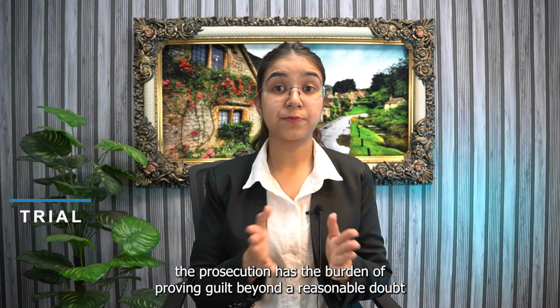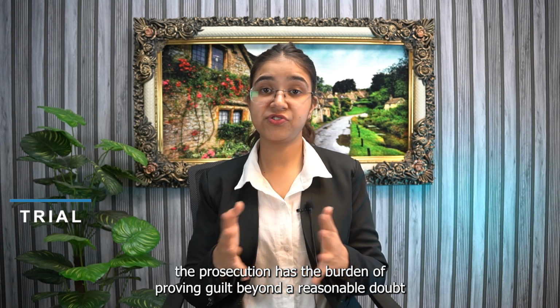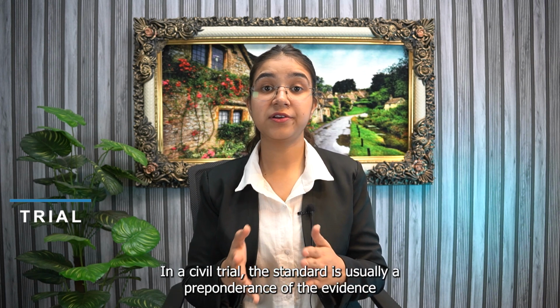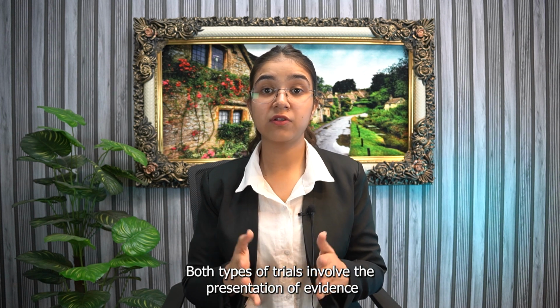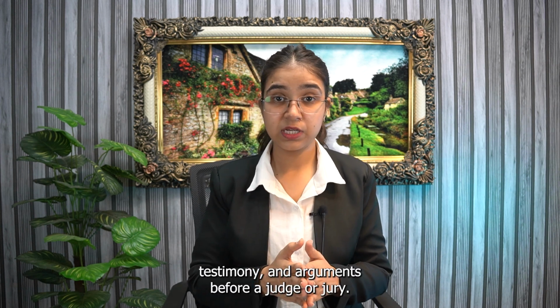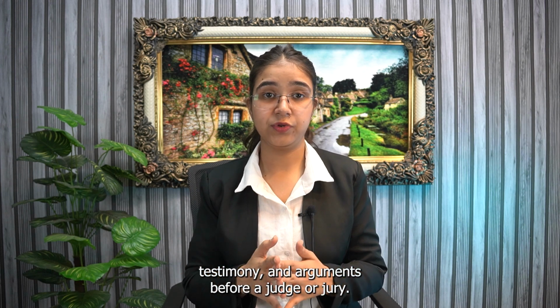Trial. If a plea agreement isn't reached, the case proceeds to trial. In a criminal trial, the prosecution has the burden of proving guilt beyond a reasonable doubt. In a civil trial, the standard is usually a preponderance of the evidence. Both types of trials involve the presentation of evidence, testimony, and arguments before a judge or jury.